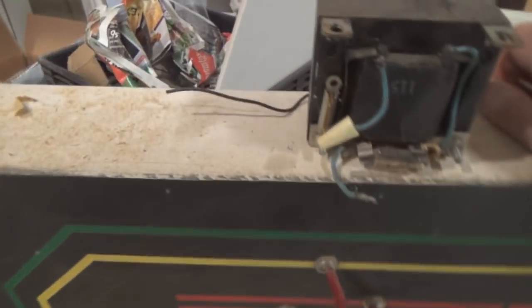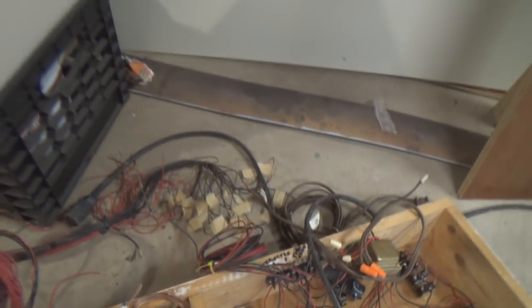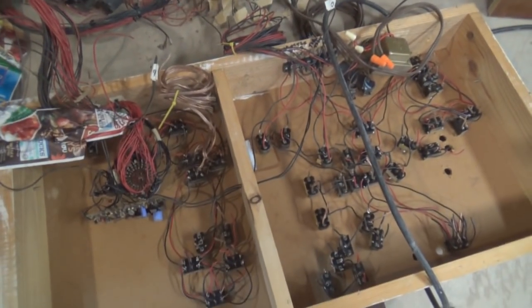This was done quite a while ago, and look at that mess of wiring. Yes, sirree. Woohoo!